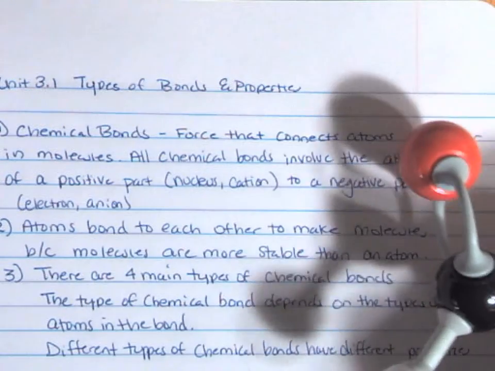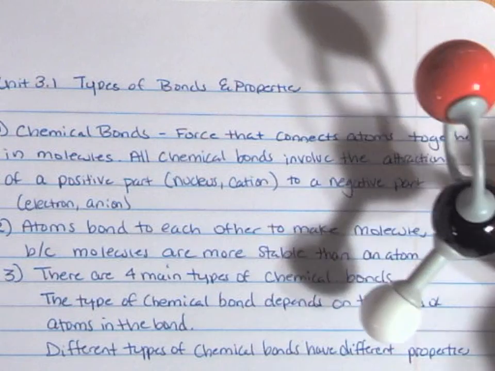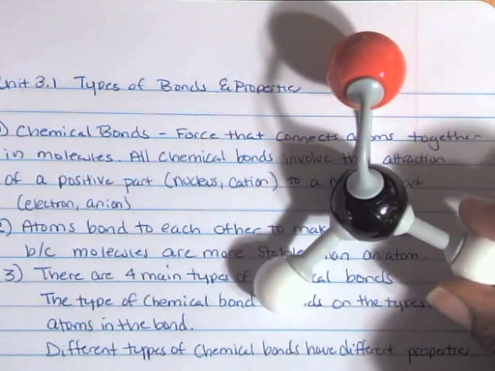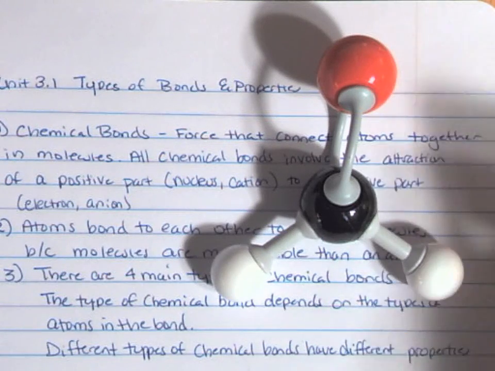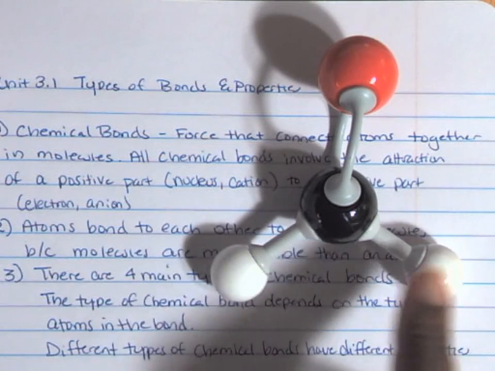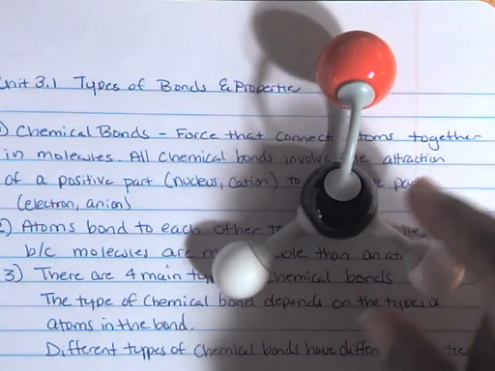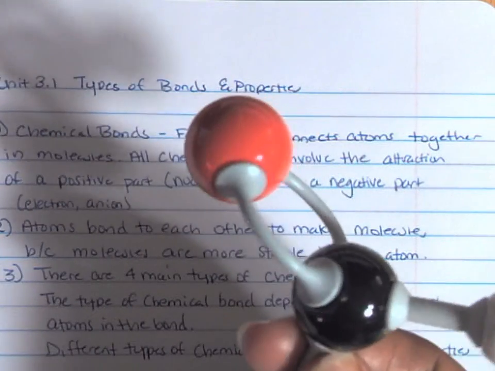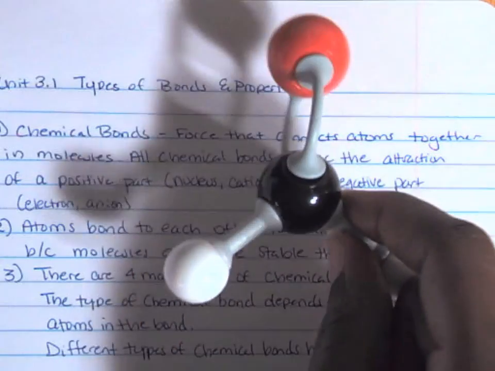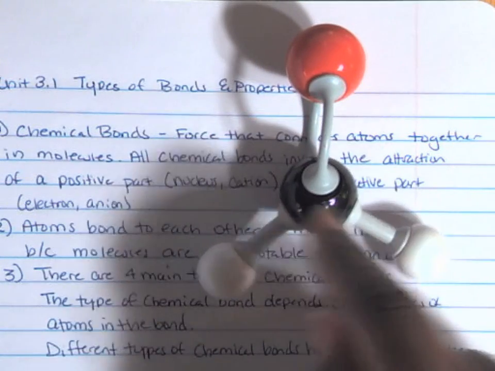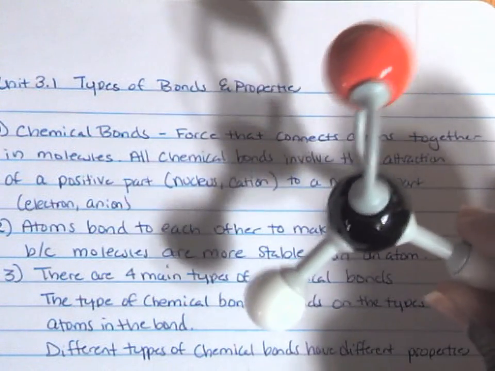And we have some models that we can use to show this. Here we have a model of formaldehyde, the thing that's used in biology to preserve specimens. These are hydrogen atoms. This is a carbon atom. And then on top we have an oxygen atom. You'll see that there are 2 bonds here between the oxygen and the carbon. So the bonds are what's connecting the atoms together and keeping this molecule together. Okay? So that's what we mean when we say a chemical bond.